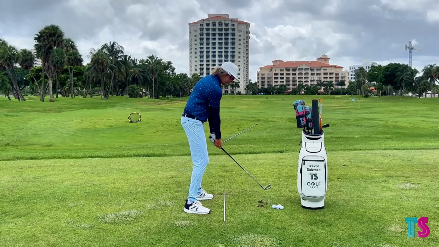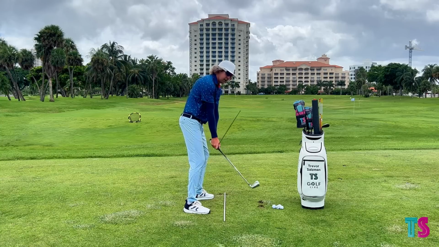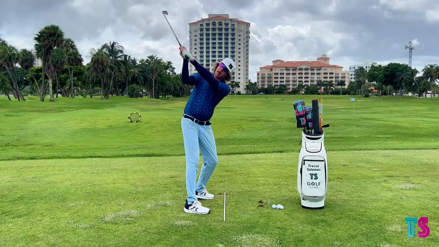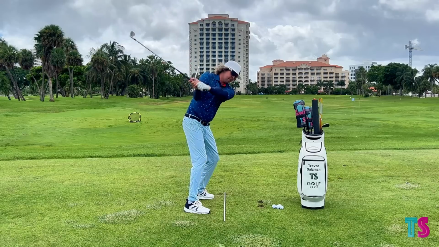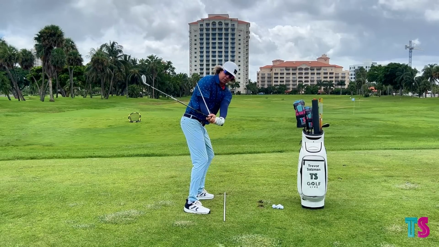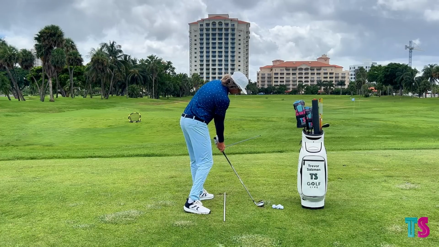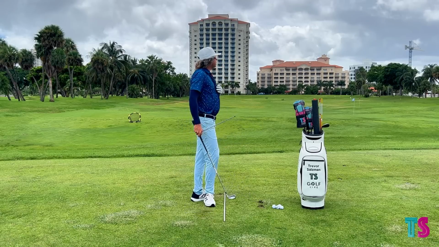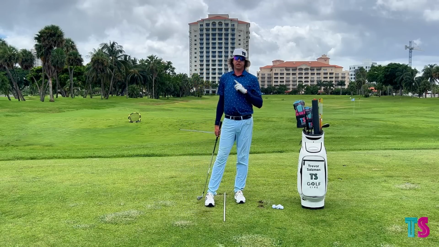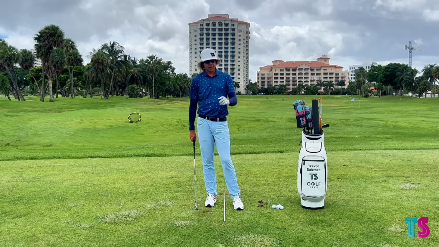So we're going to go takeaway. We're going to take this right away to shaft parallel. Up to the top, it hasn't touched me. We're going to take it to transition. This is now pointed more behind my shoulder. I'm going to bring it down to impact. Feel that. And what I would say will be the most beneficial for you is to try and hold each of those positions for five seconds.